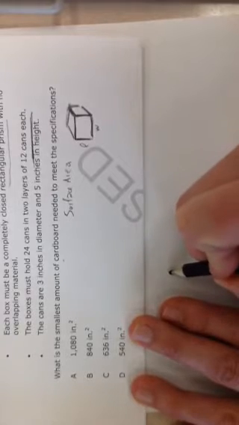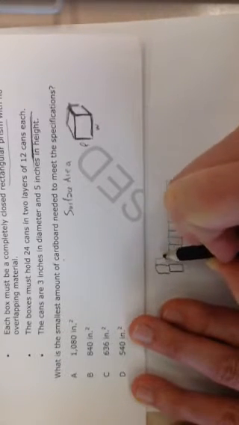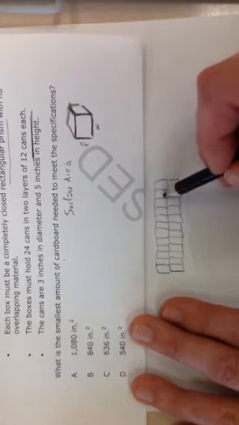We could arrange them like, here's a can and then 1, 2, 3, 4, 5, 6, 7, 8, 9, 10, 11, 12, and then 12 on top of each other, just in a single layer, a very long, skinny box of cans, right? And this would be 24 cans in 2 layers of 12 each, right?